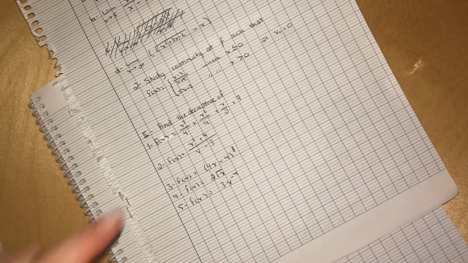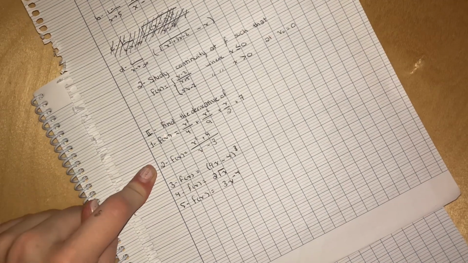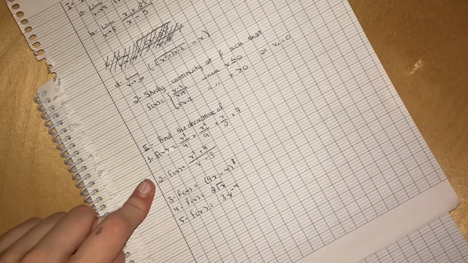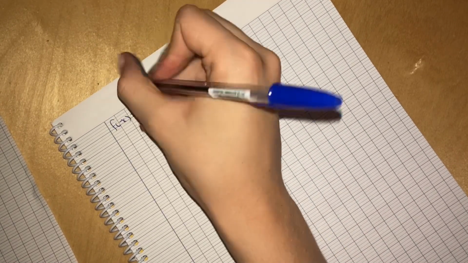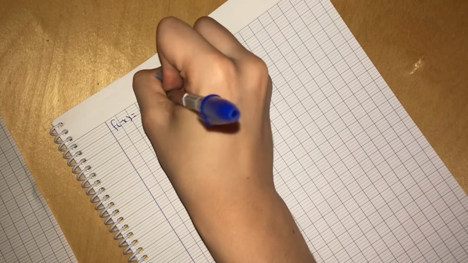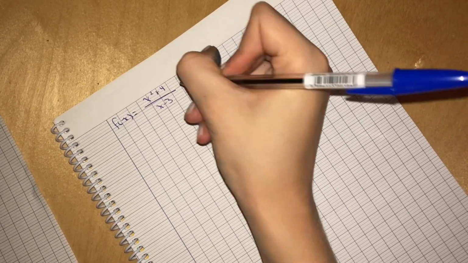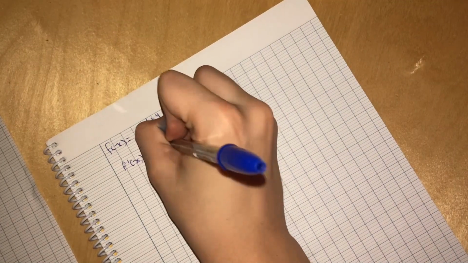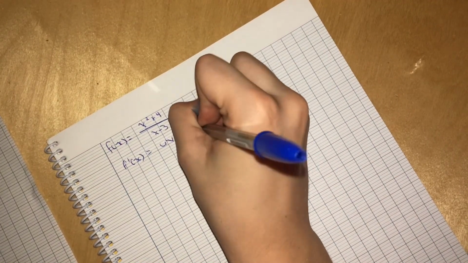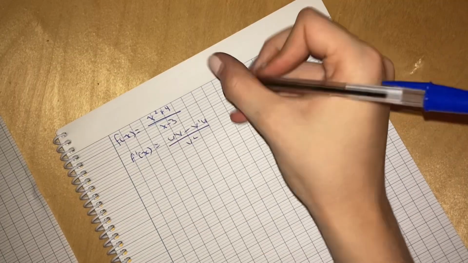Next derivative. Find the derivative of this. This is solved essentially the same way as the other one, just it's not as long. So f of x is equal to x squared plus 4 over x minus 3. F prime of x is equal to u prime v minus v prime u over v squared.